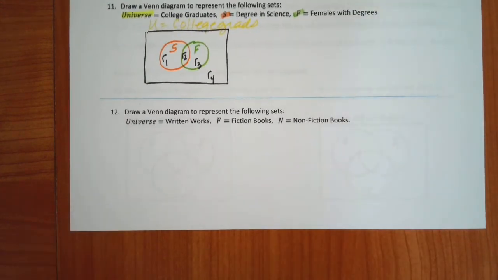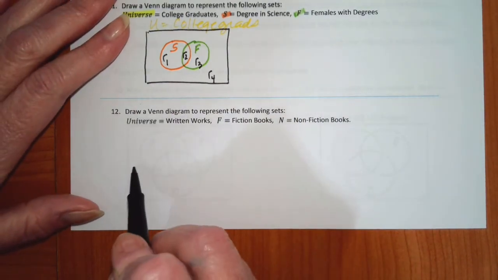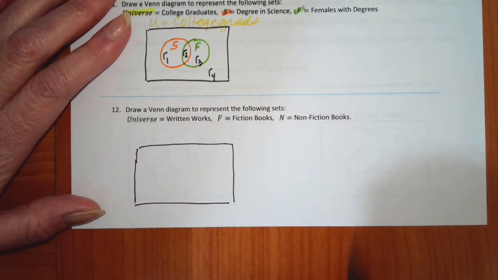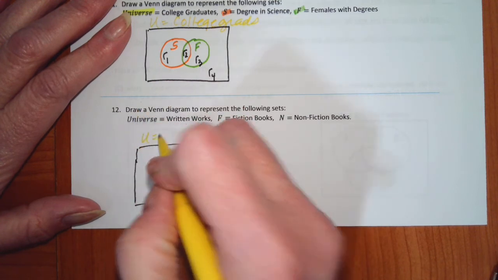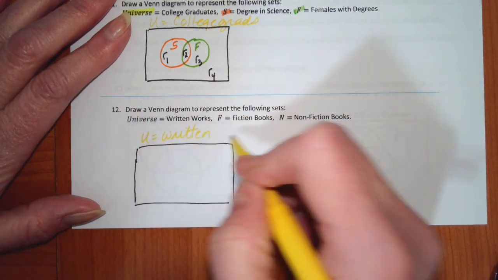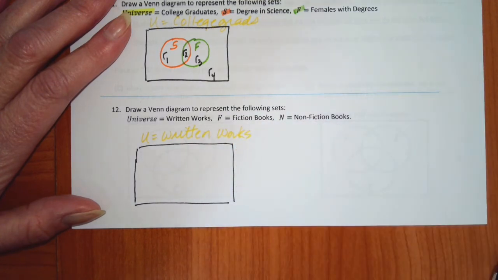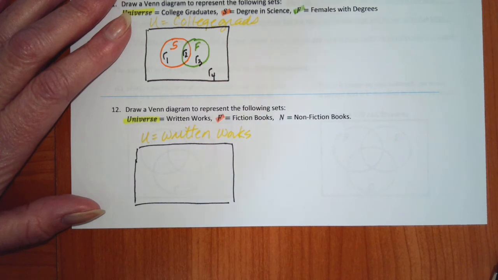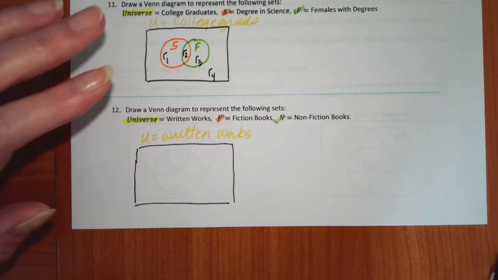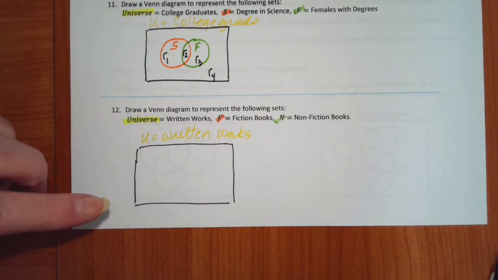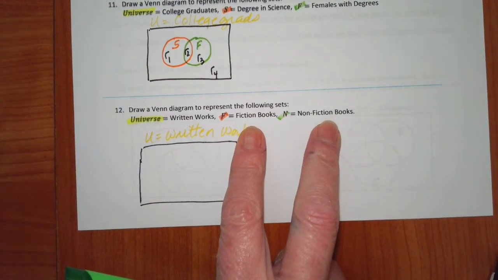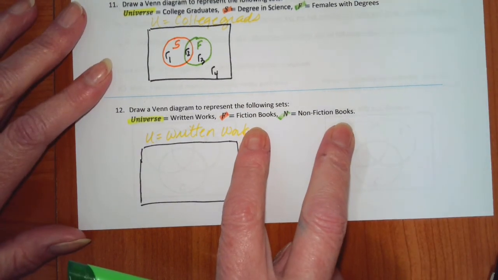Okay, the last one, the universe is going to be written works. Okay, so I've got my rectangle here, and my universe is written works. Okay, then we have fiction books and we have nonfiction books. Okay. Well, if you're a book, you're either fiction or nonfiction. There are other kinds of books as well, but you're either fiction or you're nonfiction. You can't be both.